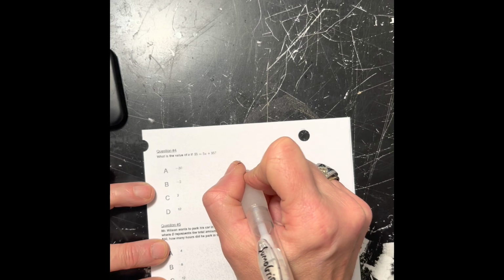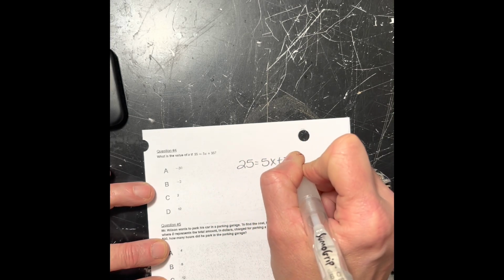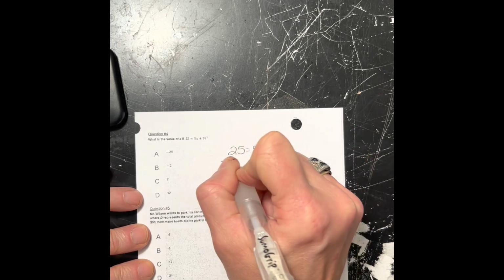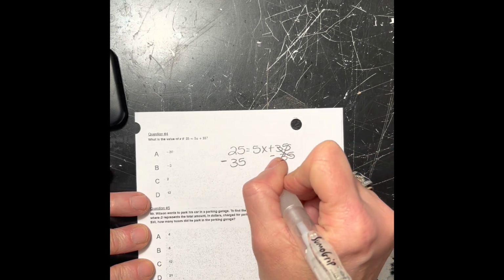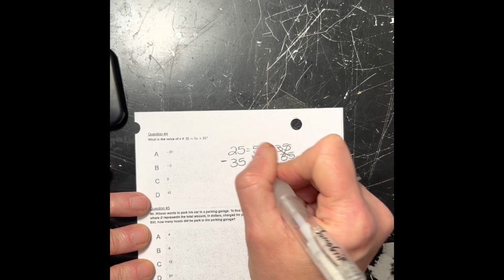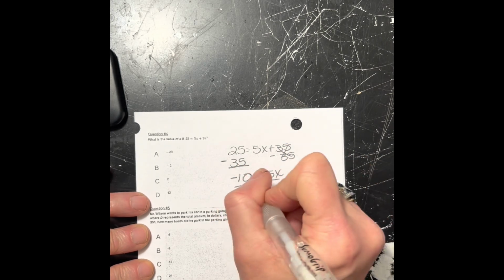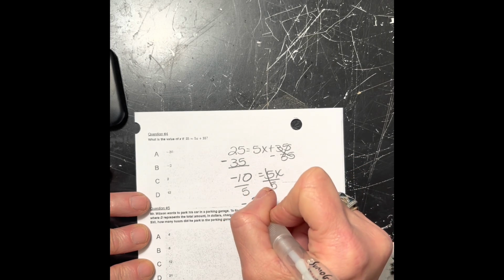What is the value of X? Well, let's just solve this and see. Gosh, this seems so easy now based on what we've been doing, doesn't it? Subtract 35 from both sides because my equation is on the right. 5x is equal to negative 10. Divide both sides by 5. And x is equal to negative 2.